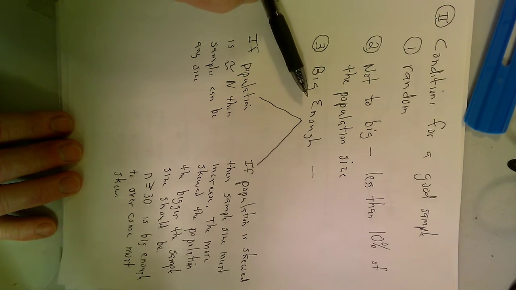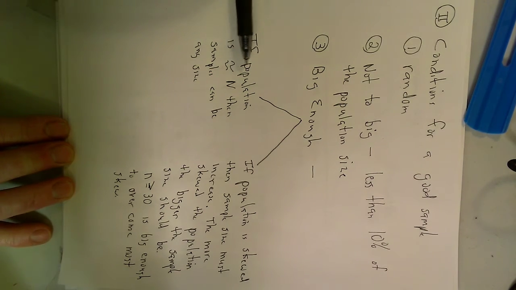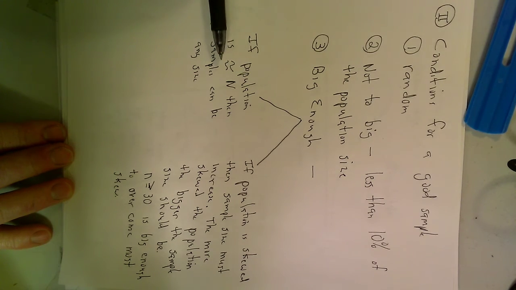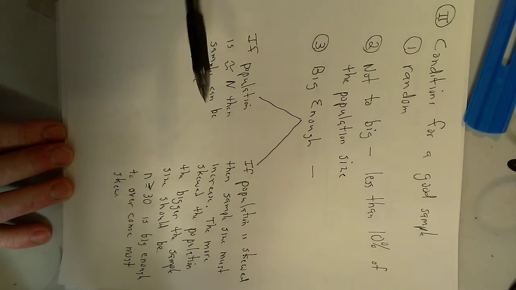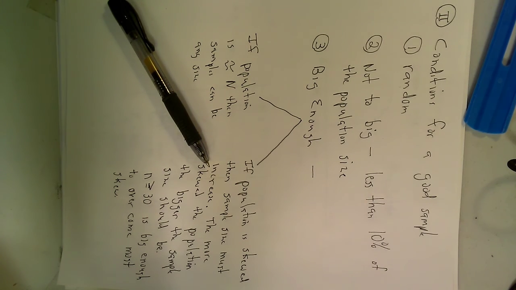But then to be big enough, it depends upon what the shape of your population is. If the population itself is approximately normal, then you can use any sample size. But if the population is skewed, the more skewed it is, the bigger your samples have to be in order to get the bell curve shape when you're dealing with your sample averages.